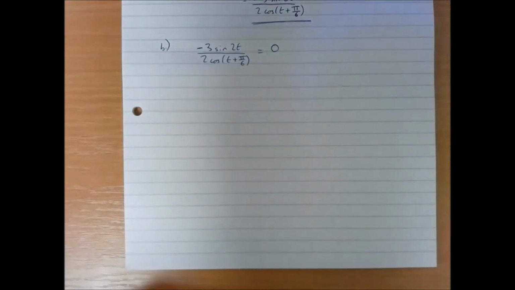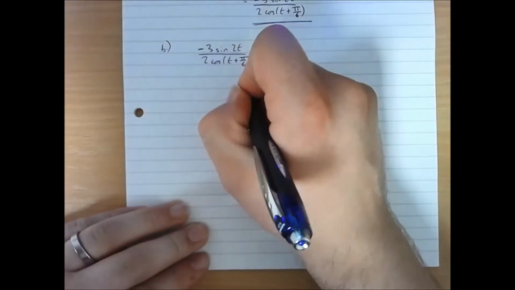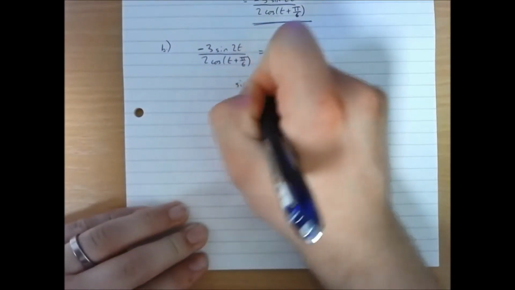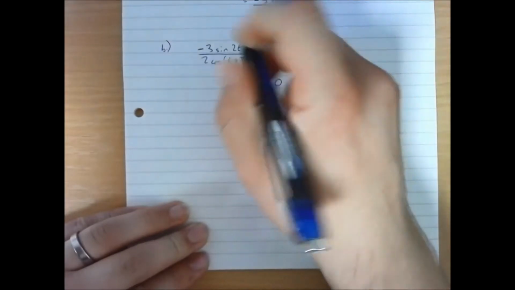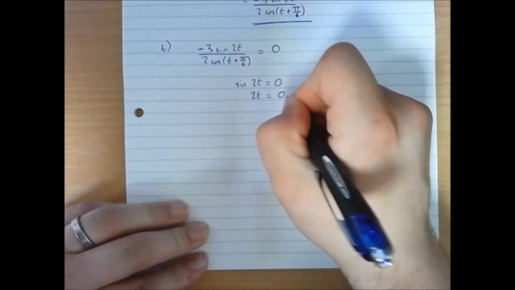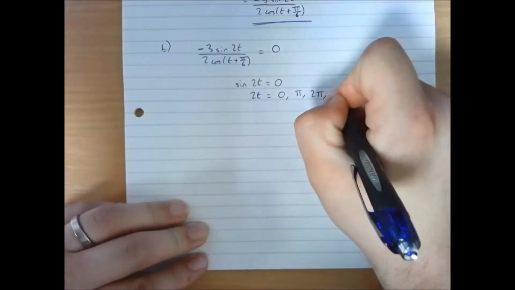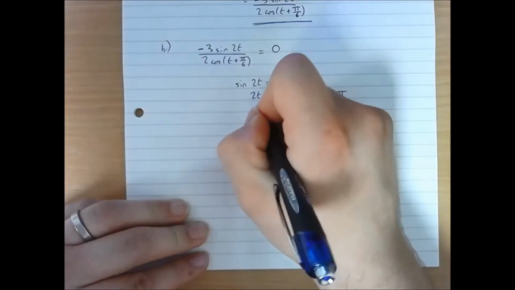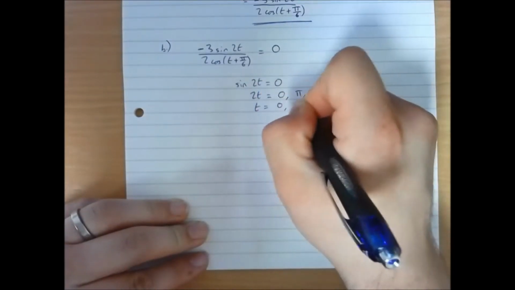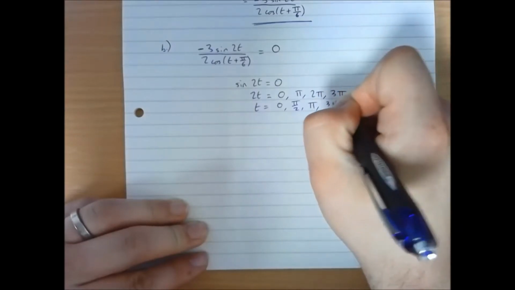In part B, I need to find the coordinates of all the points on C where dy/dx is equal to 0. I've set my value of dy/dx equal to 0. Only the numerator needs to be set equal to 0 for this to work, so I need to solve the equation sin 2t is equal to 0. 2t is equal to the inverse sine of 0, which is 0, or pi, or 2 pi, or 3 pi. Which means that t itself is equal to 0, pi/2, pi, or 3 pi/2.